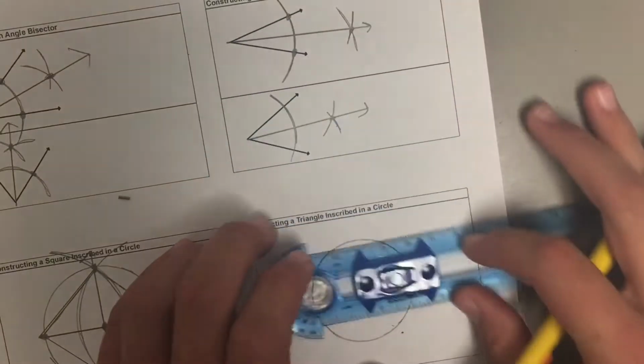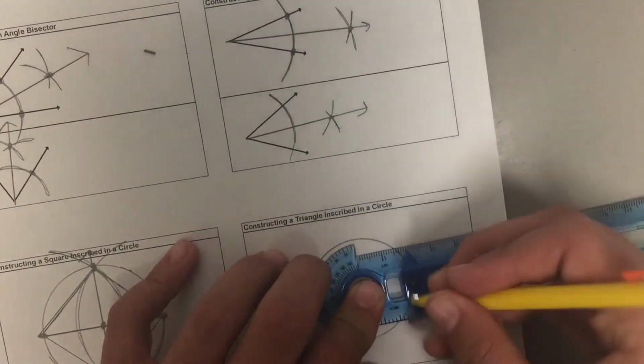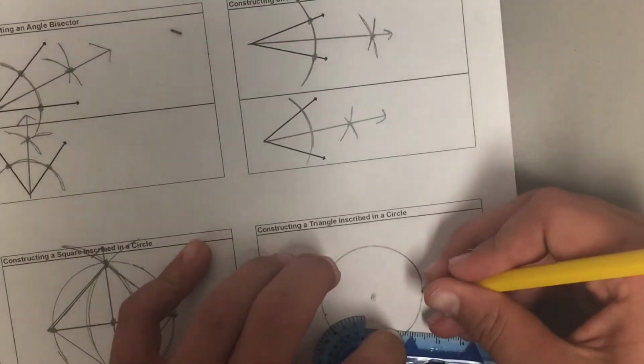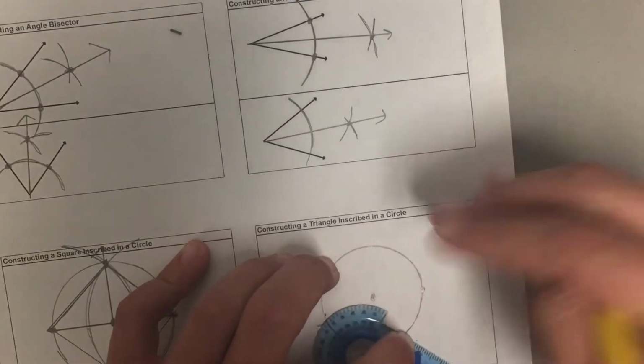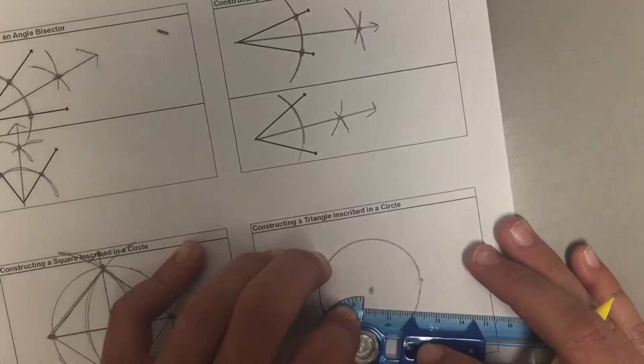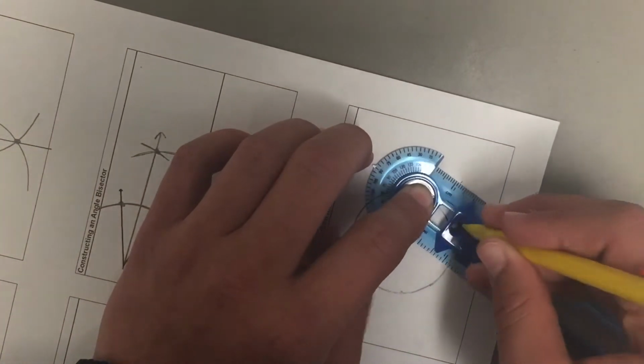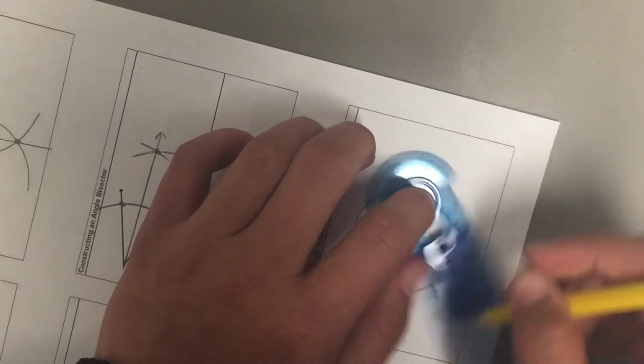After that you're going to leave the radius at the same point, and at the first part where you started the circle, you're going to put a dot. Your radius is still going to stay at 2 centimeters, and you're just going to go around the circle and make little lines.